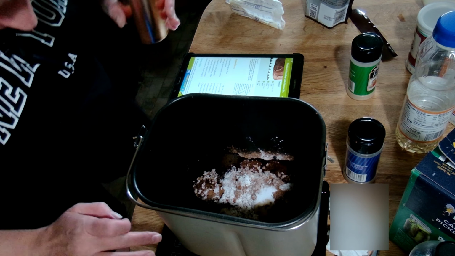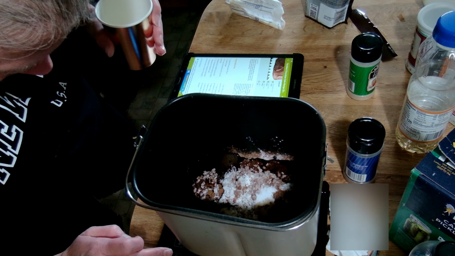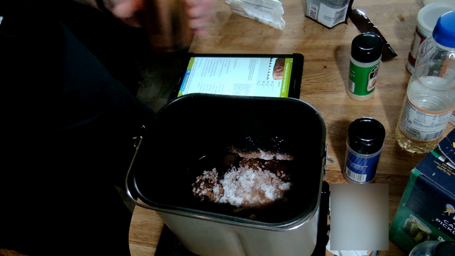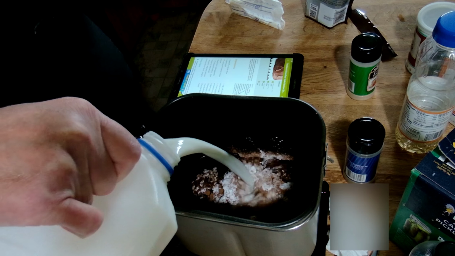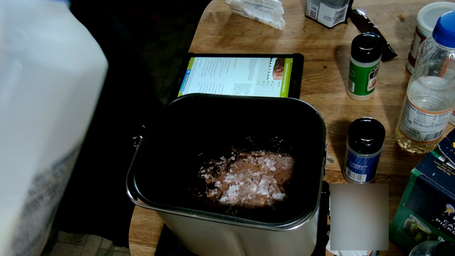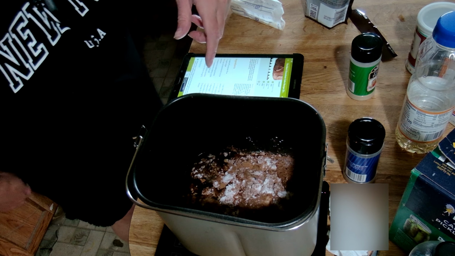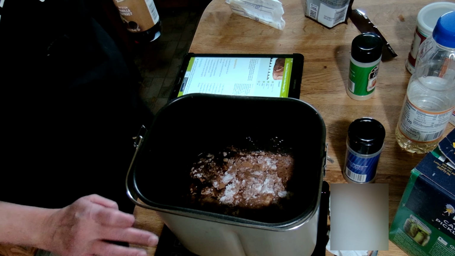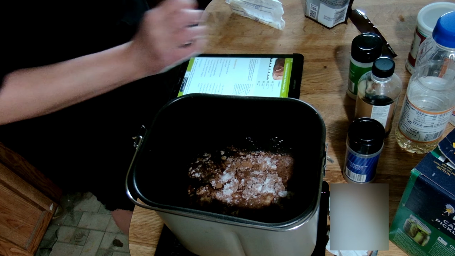All right, so I need 8 ounces of milk. The milk is fine, I just tasted it. So there's 1.1 ounce. There's 8 ounces of milk. 2 teaspoons of vanilla extract. That would be 10 grams. Or 17, 18 grams, you know.